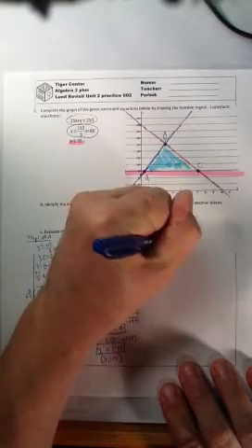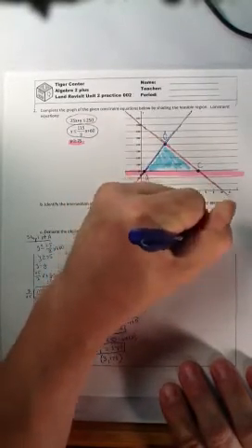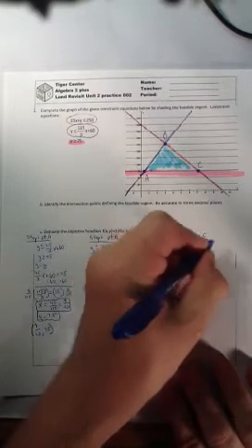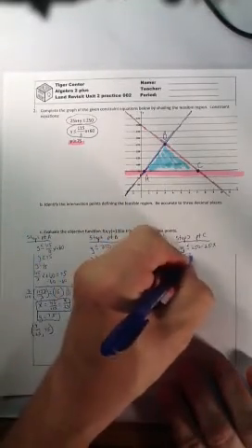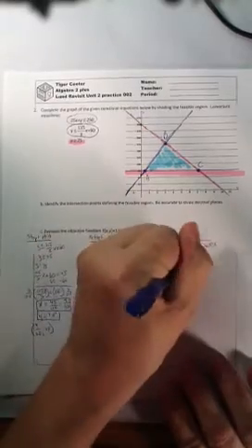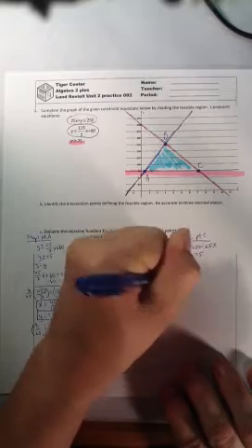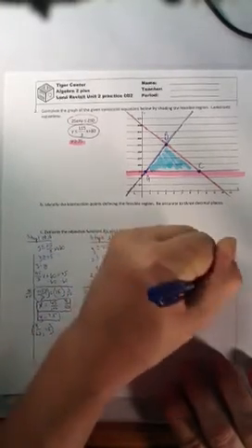And then step 3. Let's find point C. Point C being the intersection of the red line and the pink line. Red line again being y less than or equal to 250 minus 25x, and the pink line, y greater than or equal to 75. Again, y is equal to y, so we'll have 250 minus 25x equals 75.